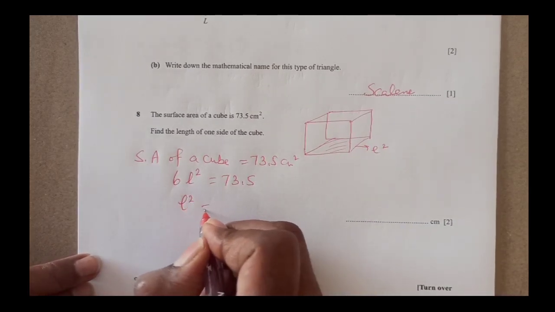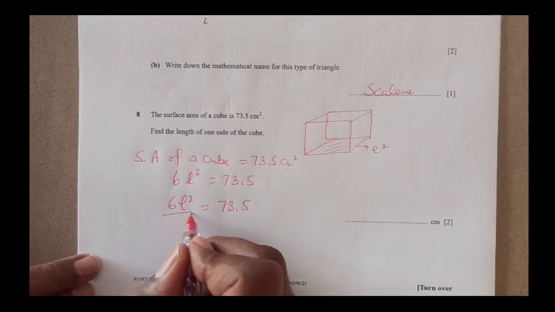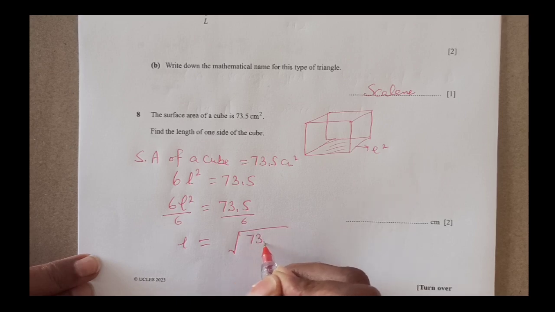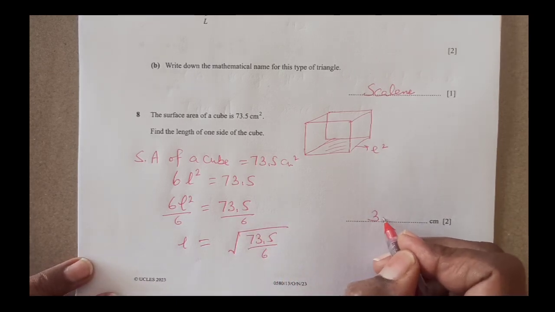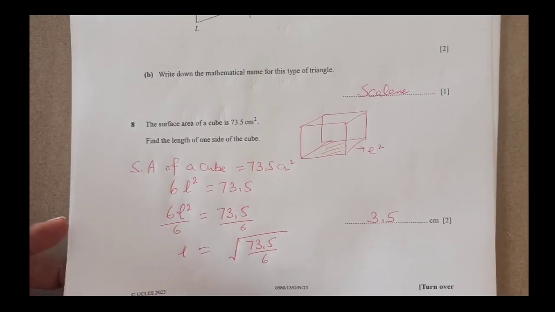So 6L squared is 73.5, divide by 6, divide by 6. So L is going to be the square root of 73.5 over 6. When you calculate, this is 3.5 centimeters, that is the length of the cube.